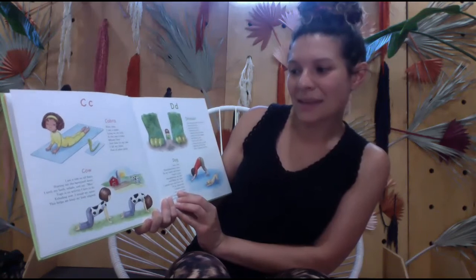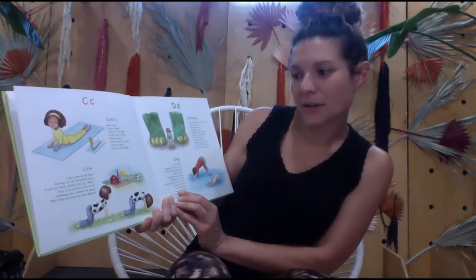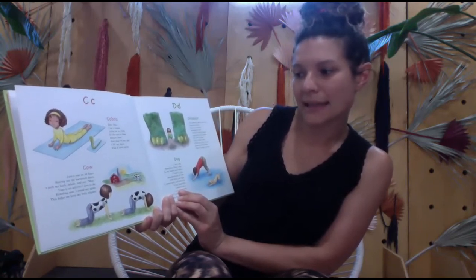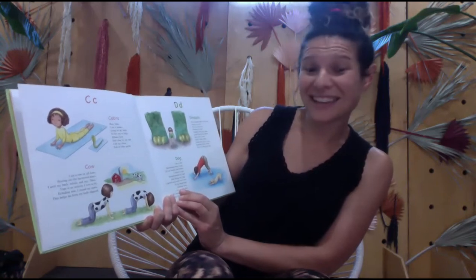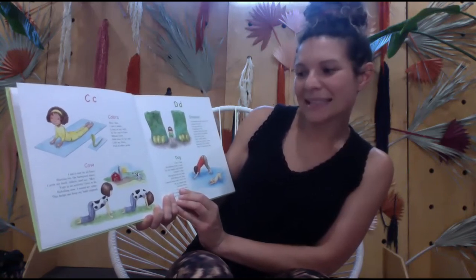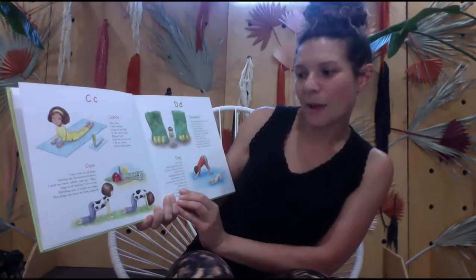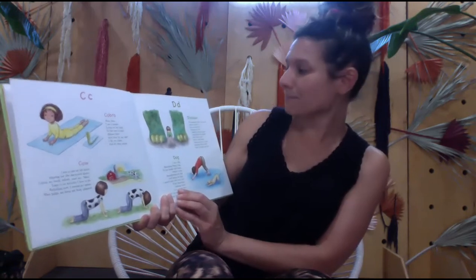Cow, I am a cow on all fours, staring out the barnyard doors. I arch my back, inhale and say moo. Yoga is an activity I love to do. Exhaling now, I round my spine. This helps me keep my body aligned.